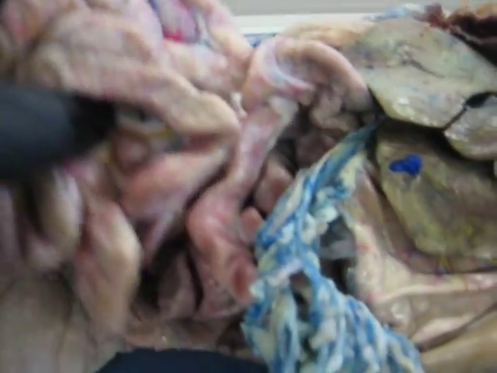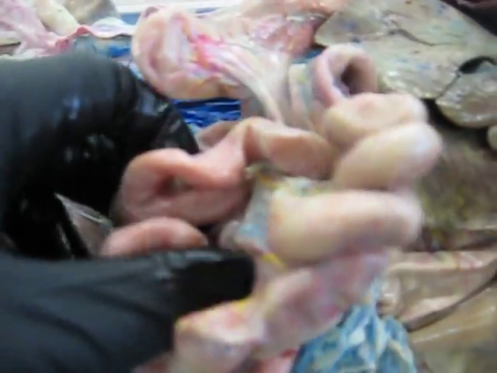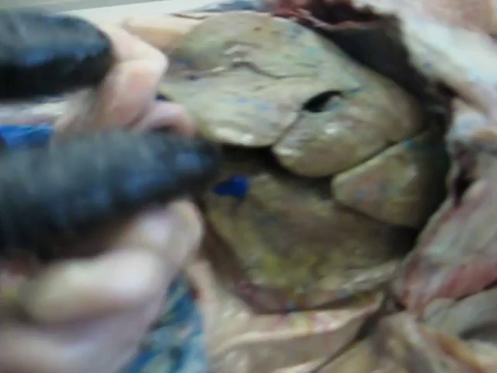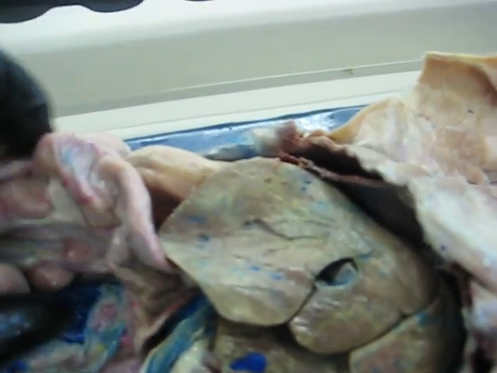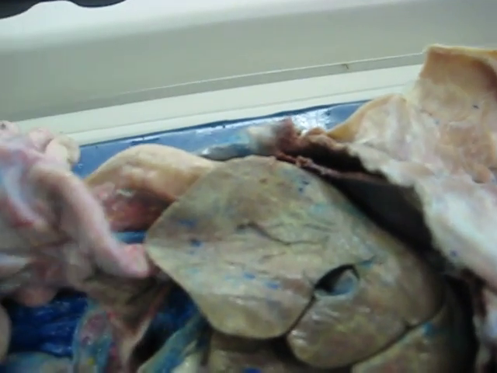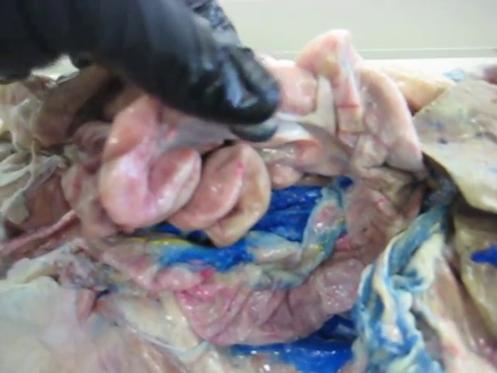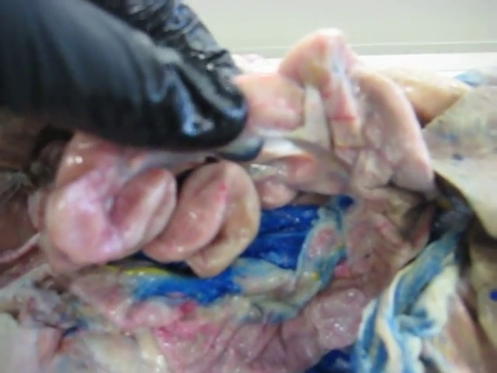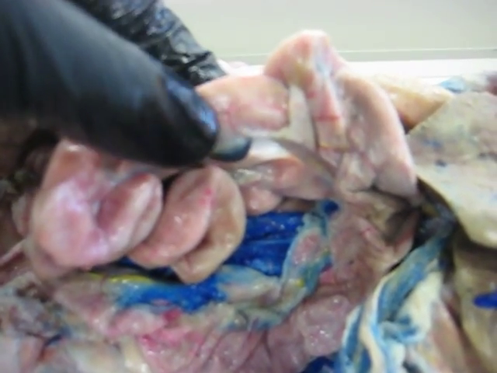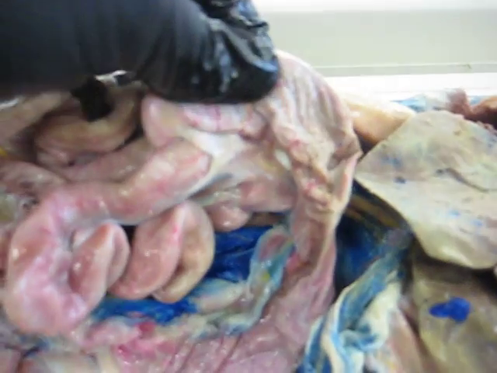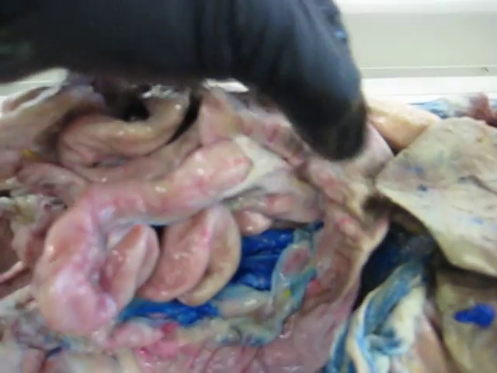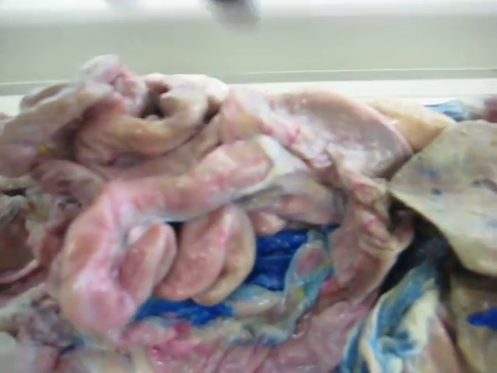So moving on down the digestive tract, you will find the ileum, which is connected to the colon. So we can see right here that this, which my fingers are touching, is your ileum, and this is the ascending portion of the colon.